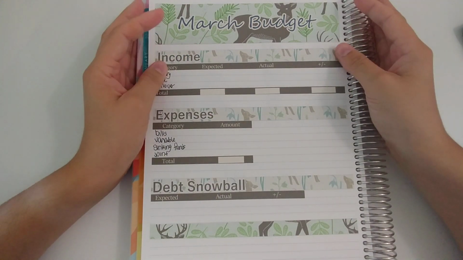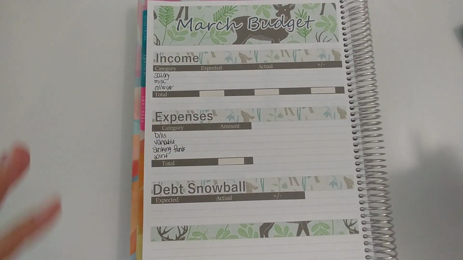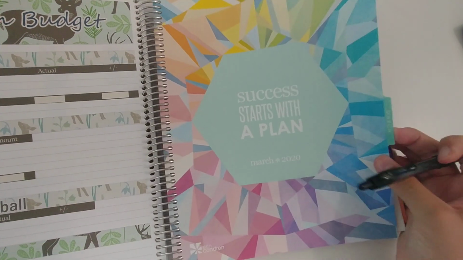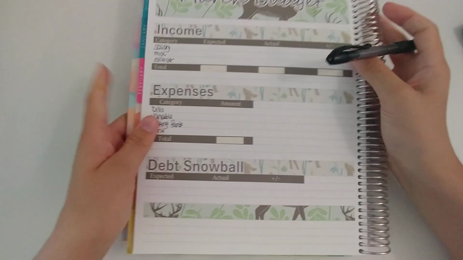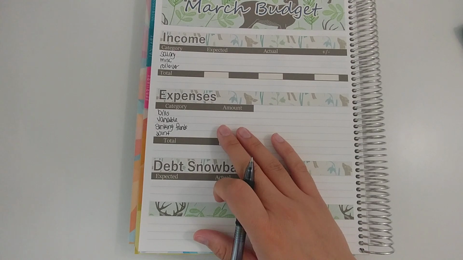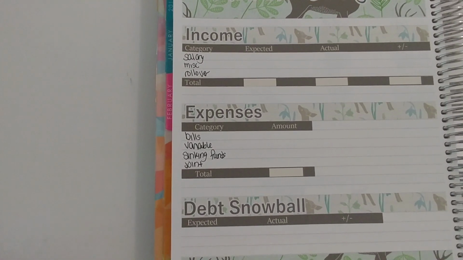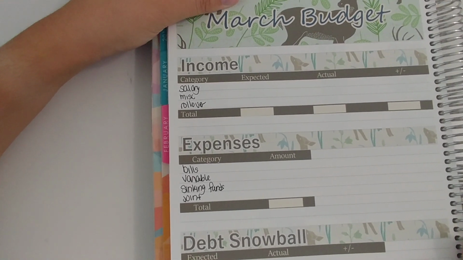Today I will be going over my March budget. So this is the overview page. This is the first page, like before the month technically starts. And this is where I put my income, all of my expenses, and then how much I'm expected to save. So let's actually just zoom in a tad and go ahead and get started.